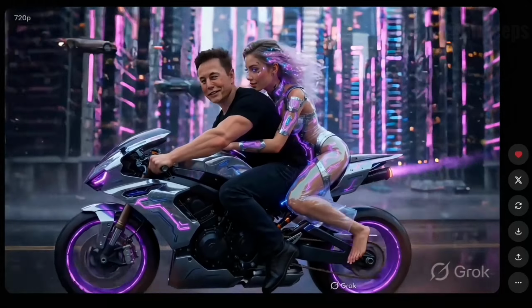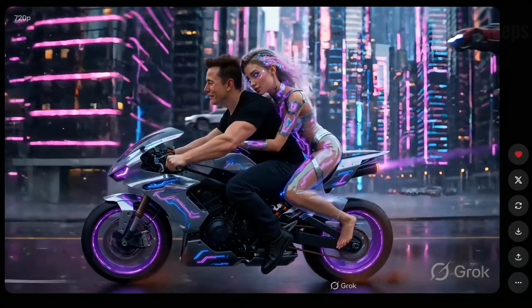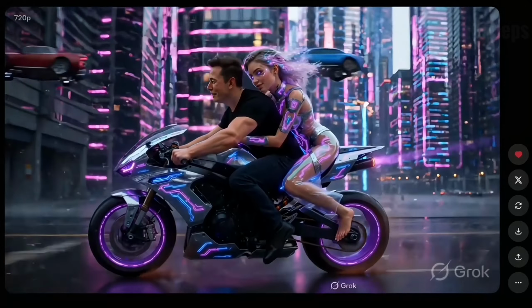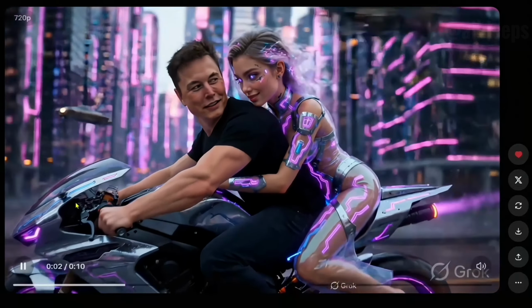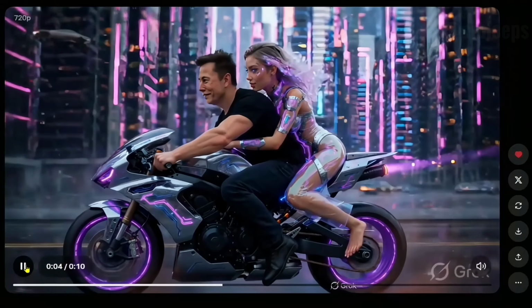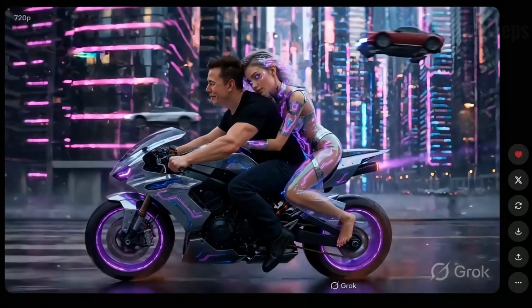And wow, look at this result. It produced an incredibly cinematic shot of Elon Musk riding through a futuristic city. It did not disappoint at all. It completely maintained that crazy consistency across all 4 different references.